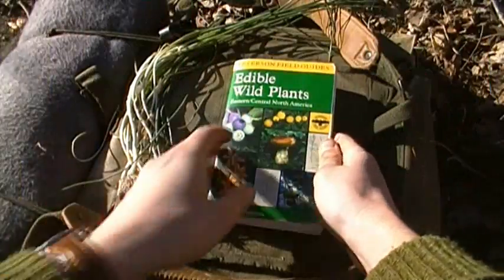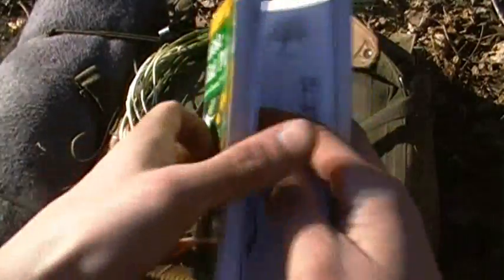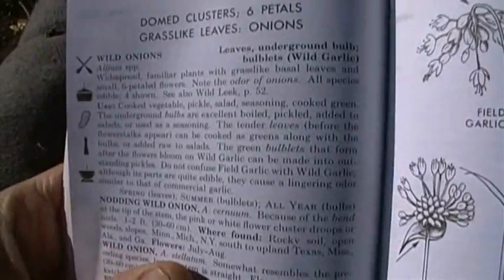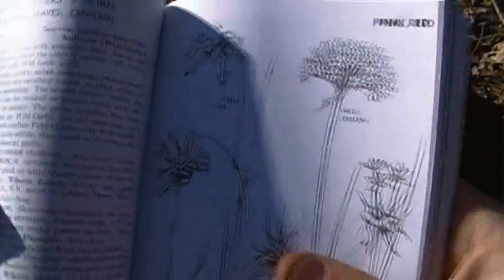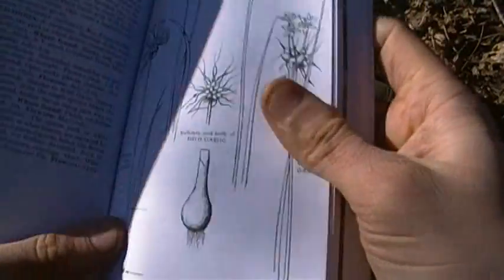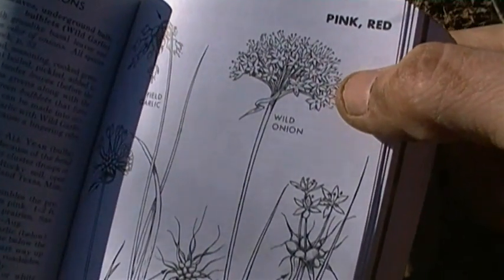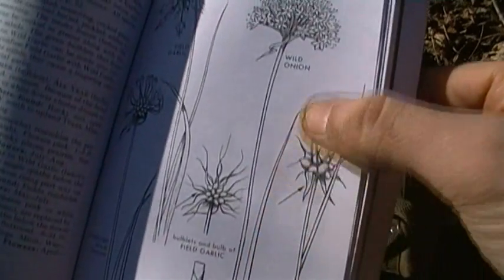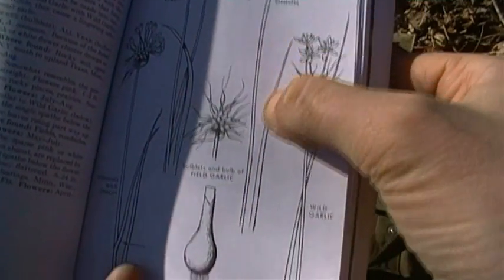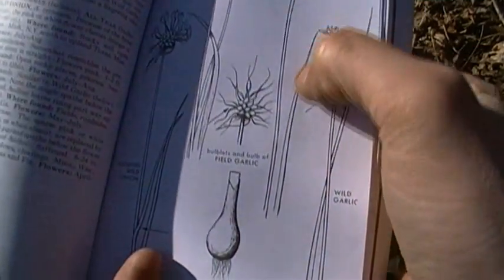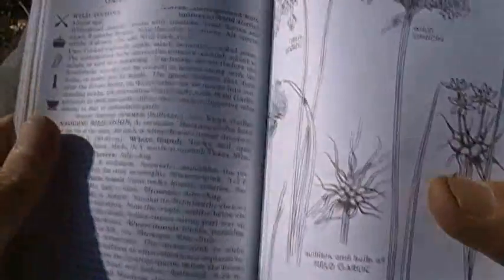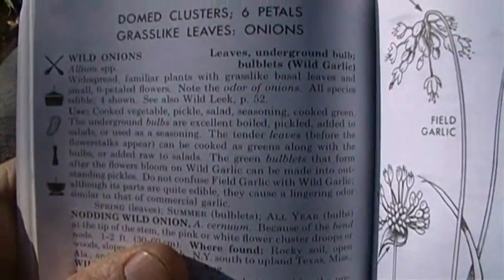Alright, delicious. Okay, so let's pull our book out. Alright. Here's our book. I want to turn to page 114. Okay, we have wild onions. Let's see here. This is what the flower looks like. A little cross section right there. Circle. Okay, so wild onion.